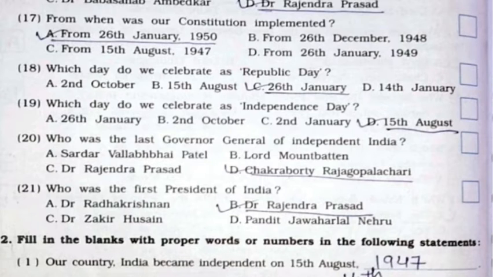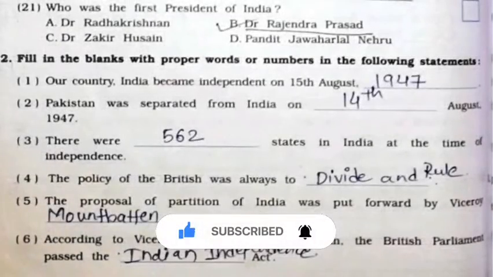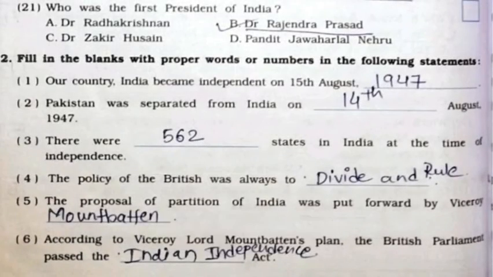19th, which day do we celebrate as Independence Day? It's option number D, 15th August. 20, who was the last Governor General of independent India? It's option number D, Chakraborty Rajgopalachari. 21, who was the first President of India? It's option number B, Dr. Rajendra Prasad. And now we'll continue with question number 2, that is fill in the blanks.